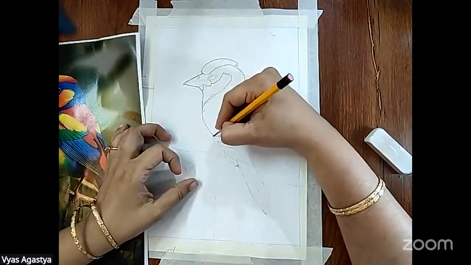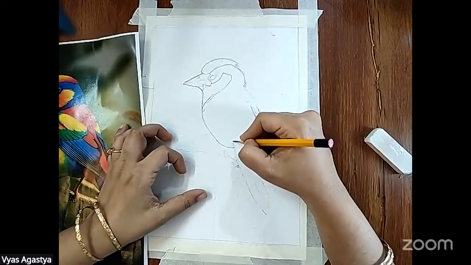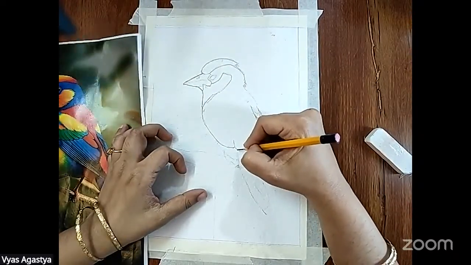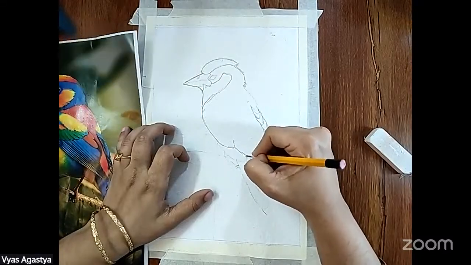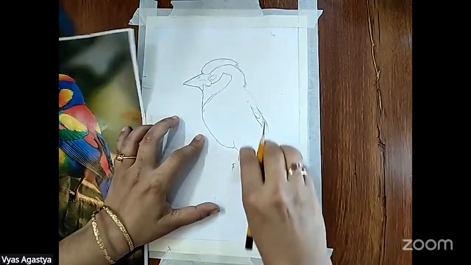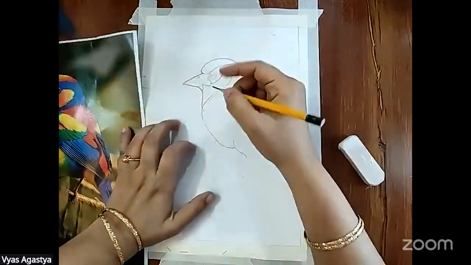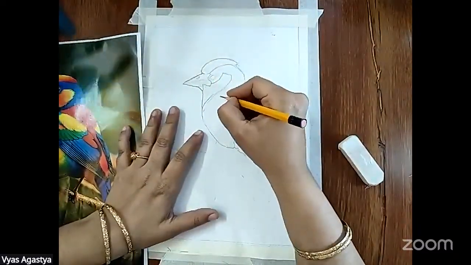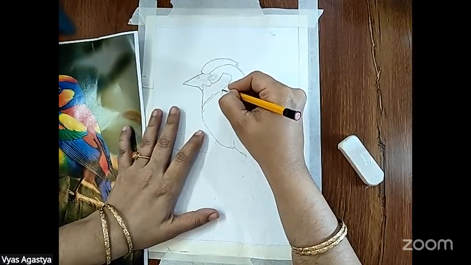See, its stomach is like this. And here, which is the down part, it is connecting to its tail. The imaginary lines and shapes which we drew, you should erase while making it into a form.